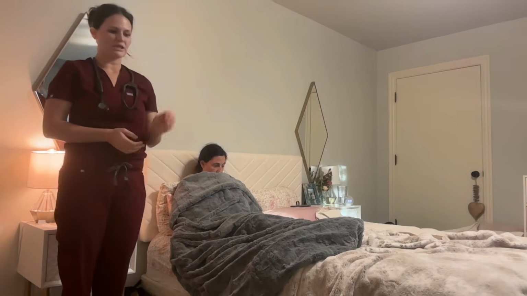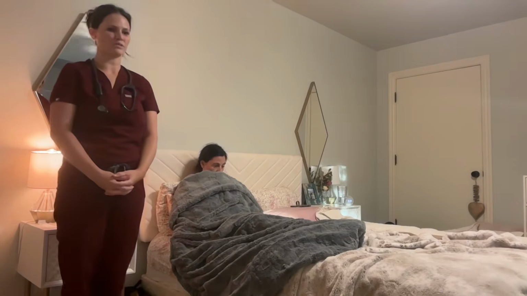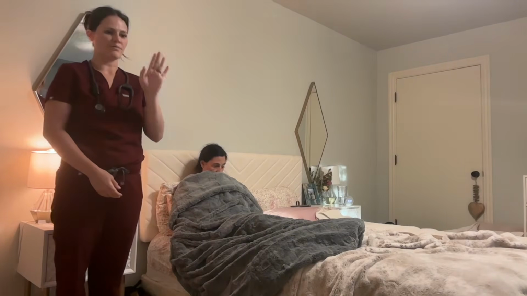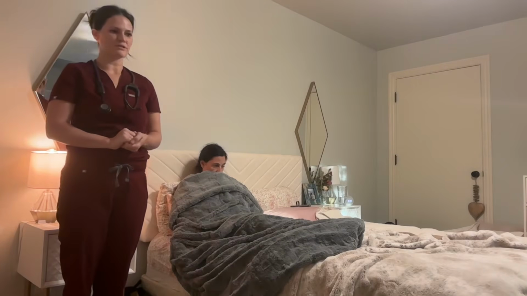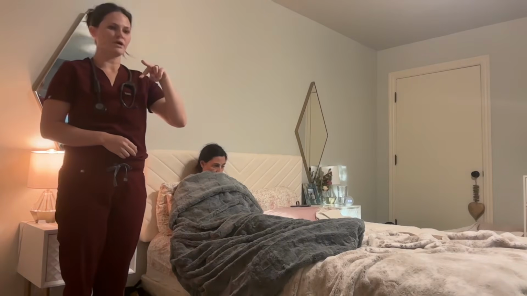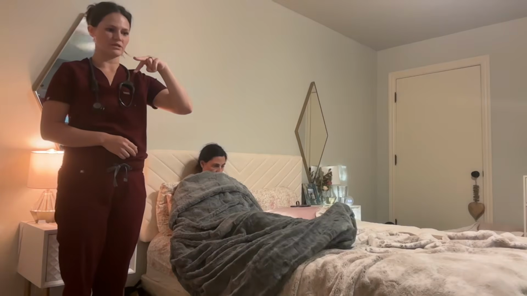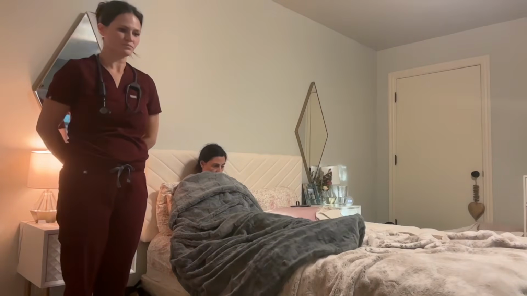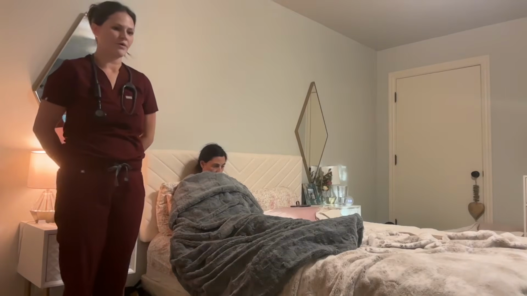When beginning the external vaginal exam, we will be assessing the mons pubis, the labia, and perineum. We will then open up the labia and assess the labia minora, the clitoris, and the urethral meatus, as well as the vaginal wall.